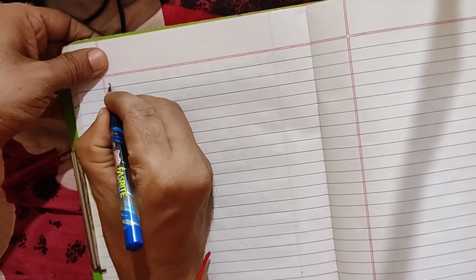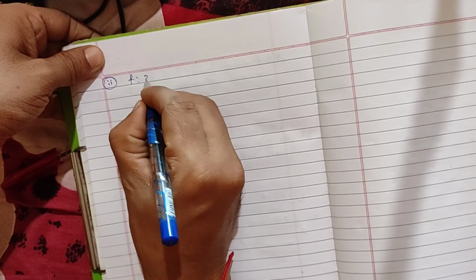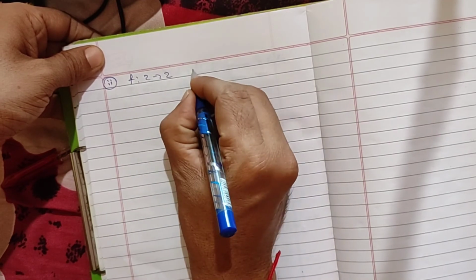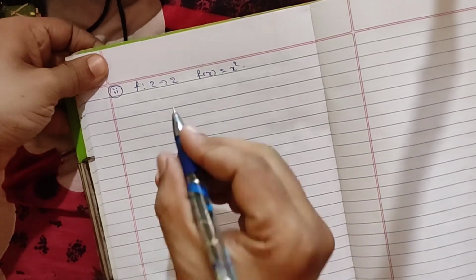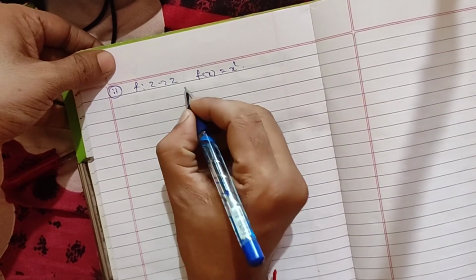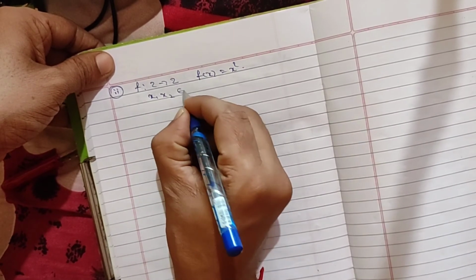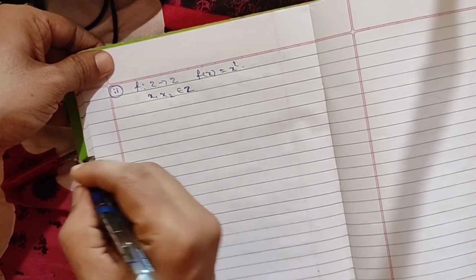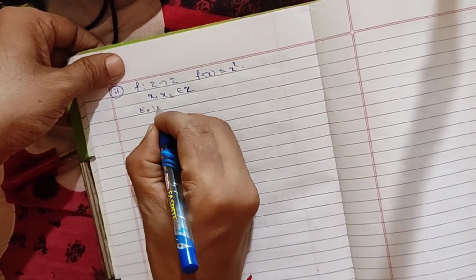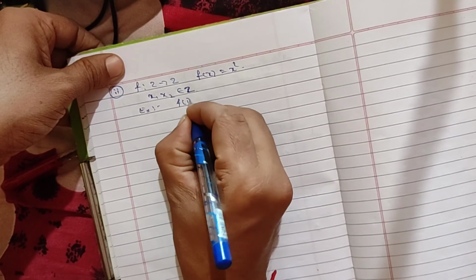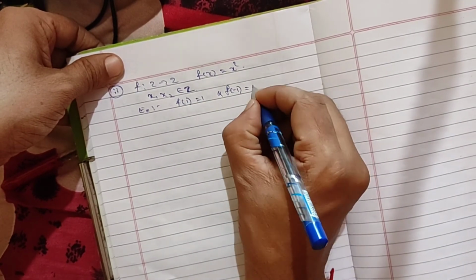Okay. Second one. Function f from Z to Z is given by f of x equals x square. So f of x equals x square, where x1 and x2 belong to Z. For example, f of 1 equals 1 and f of minus 1 also equals 1.